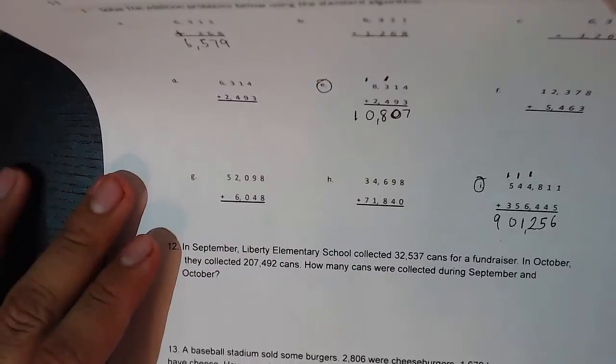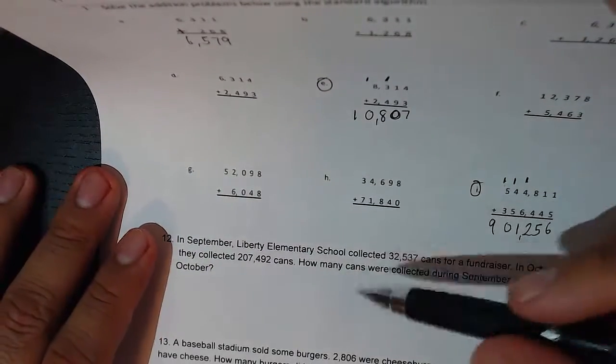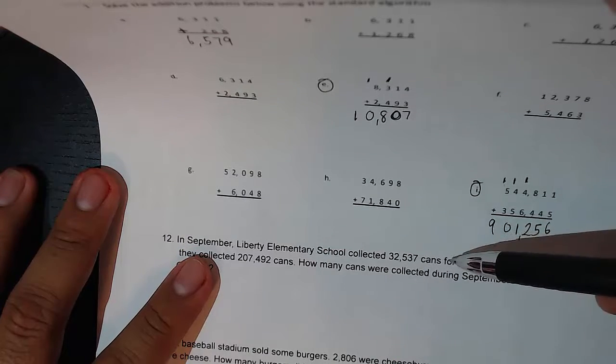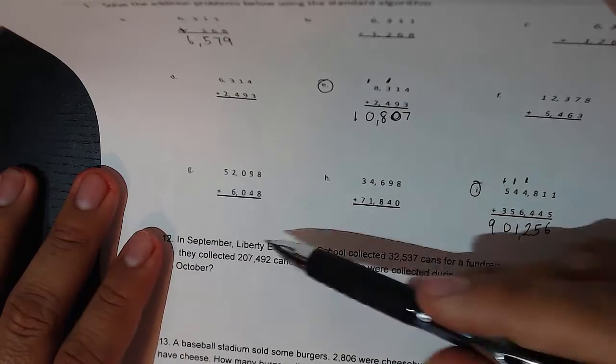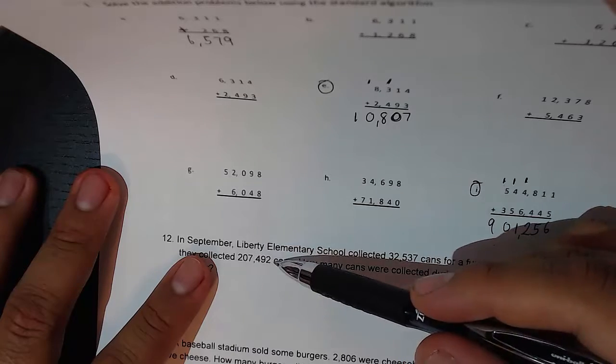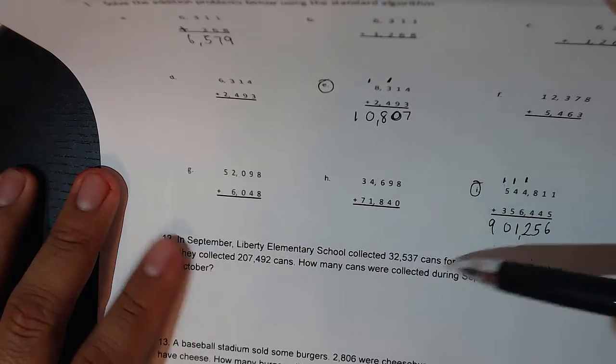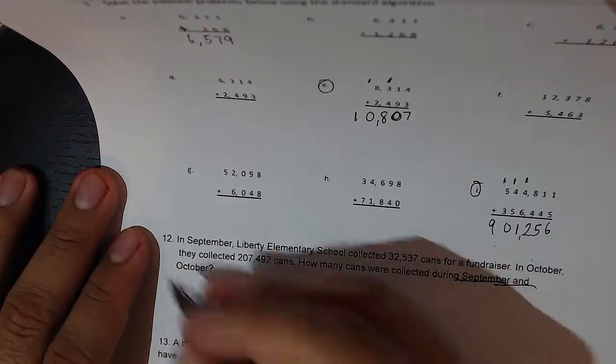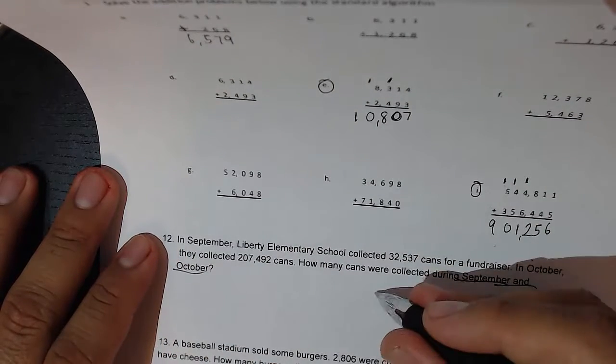Now, the dreaded word problem. In September, Liberty Elementary School collected 32,537 cans for a fundraiser. In October, they collected 207,492 cans. How many cans were collected during September and October? Well, collected during September and October. So that's a total. So I'm going to be adding these two.